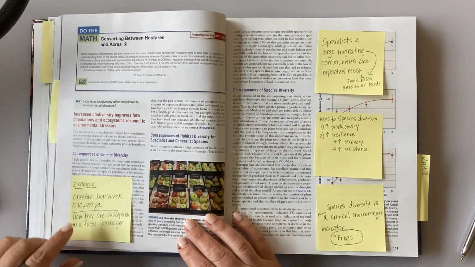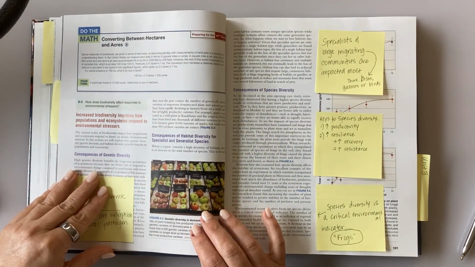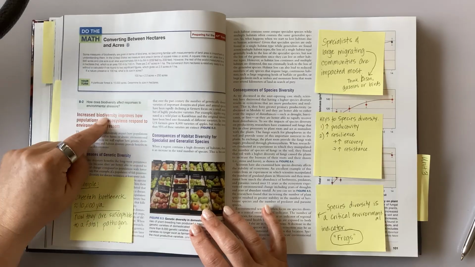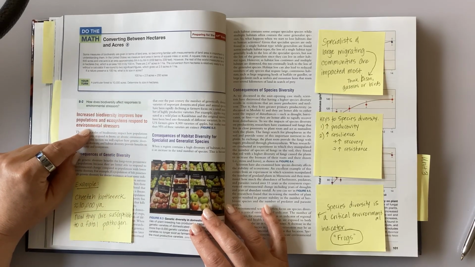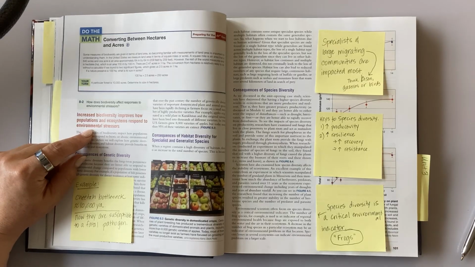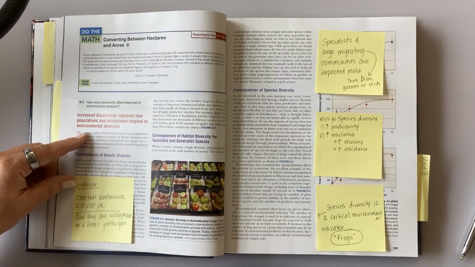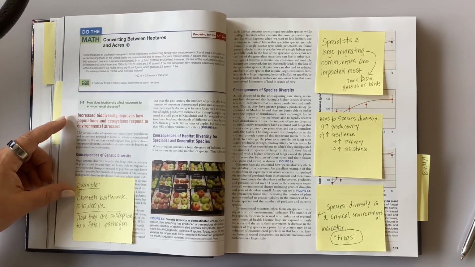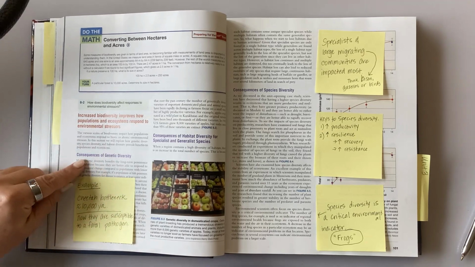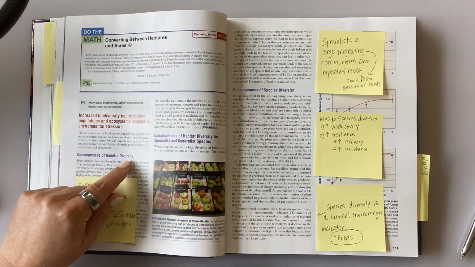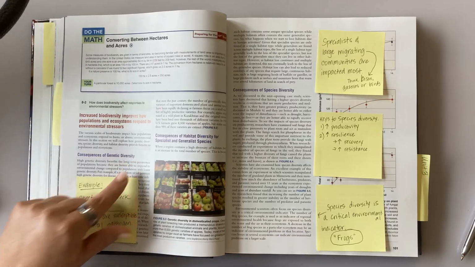Okay, then this moves on and talks about how increasing biodiversity actually improves your populations and ecosystems, and it impacts in a positive way how they respond to stressors. And so one example that they do talk about is the consequences of genetic diversity when there's not a lot of genetic diversity.